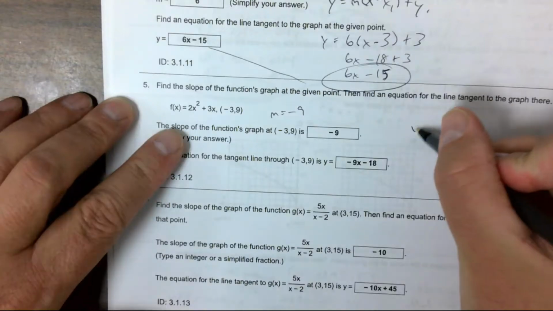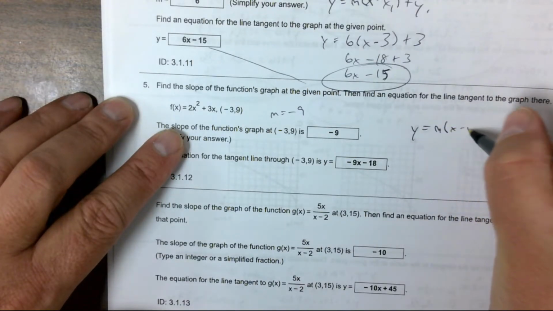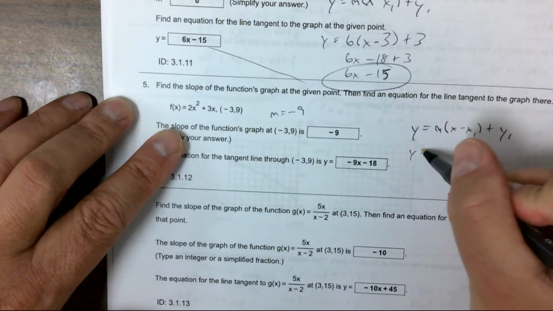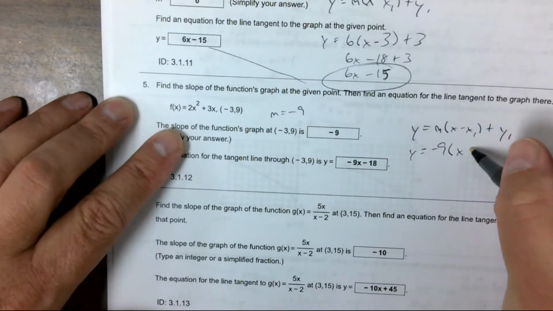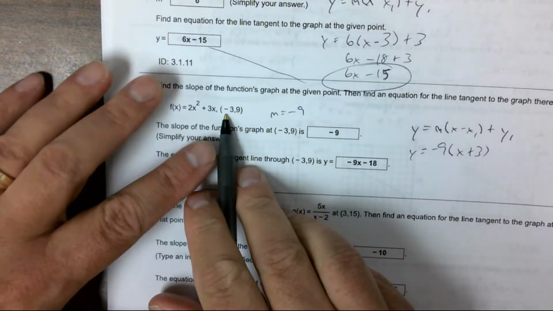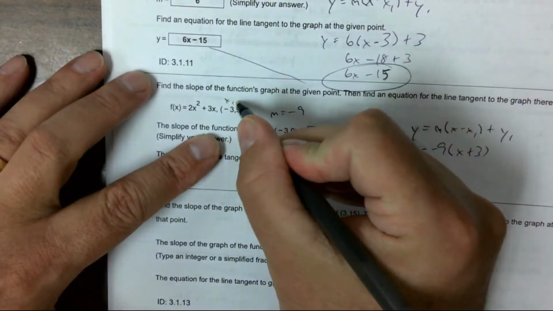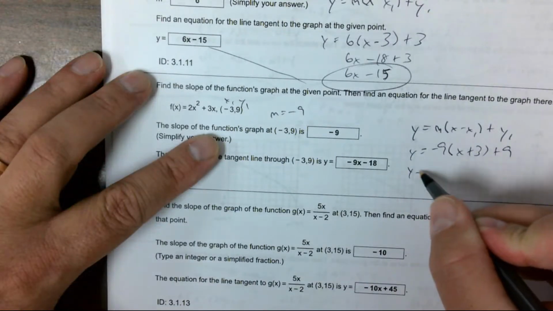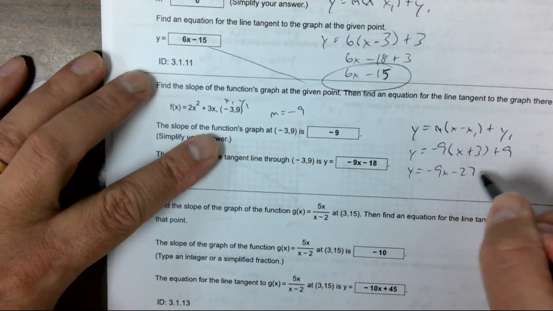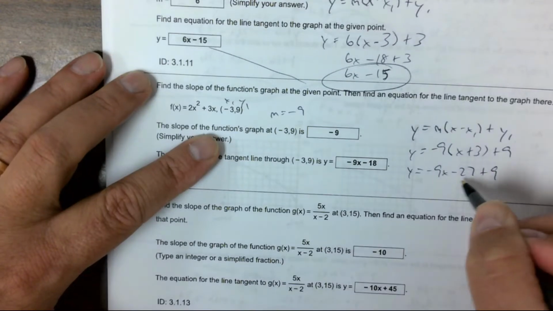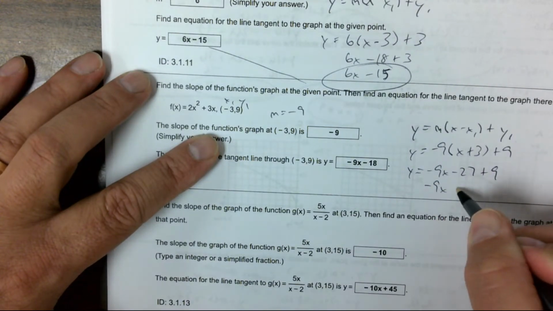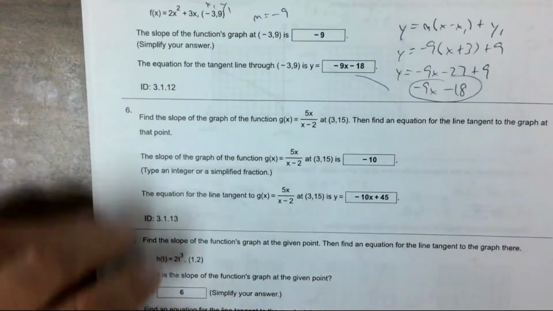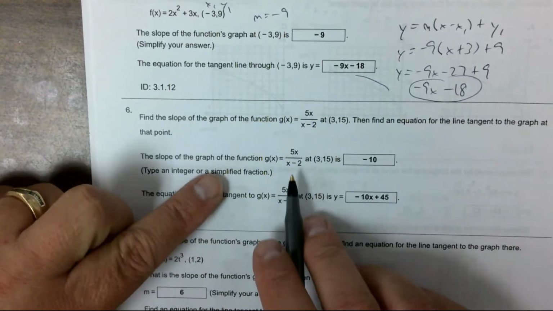So then y equals m times (x minus x1) plus y1. So that's going to be -9x plus 3 because it's minus and negative, and then plus 9. And this turns into -9x minus 18. This one, same thing.